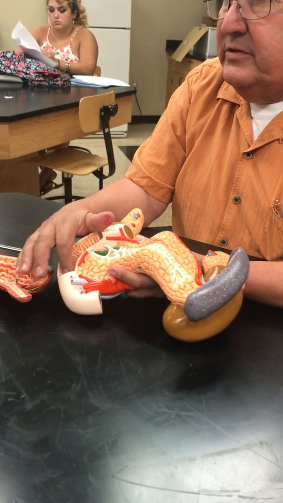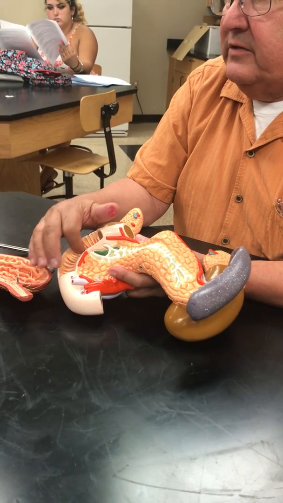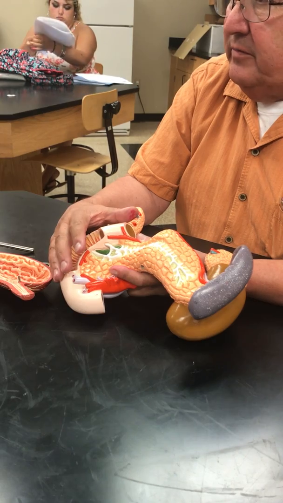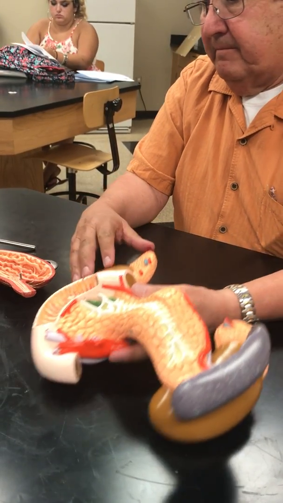Right? See these ridges? This is plica circularis. You really don't see that much in the duodenum. Most of it is in the jejunum. Okay?